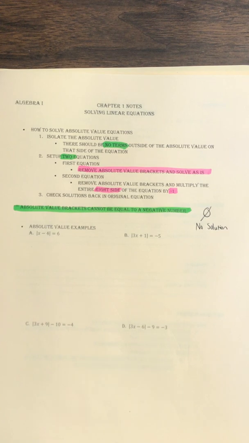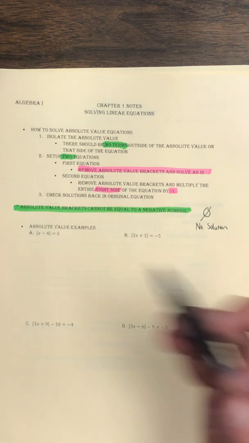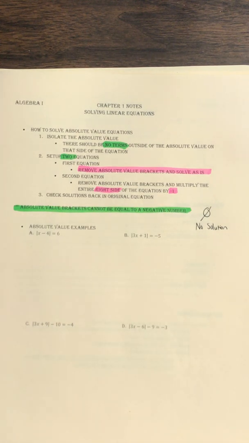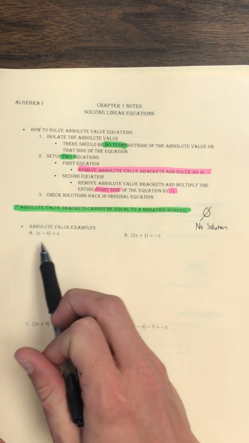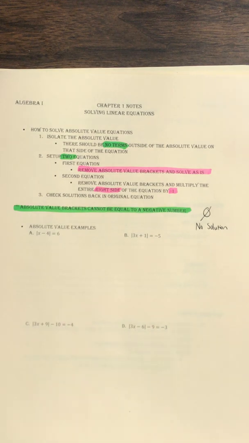All right, so let's jump in and take a look at example A here. So first things first. Do I have absolute value? Yes, I do. Obviously, that's what we're doing here in the notes. Second thing is I need to make sure that I isolate the absolute value. So is the absolute value on one side of the equal sign by itself? I do not see anything else outside of the absolute values on that side of the equation, so we're good there. So second, I'm going to set up my 2 equations.